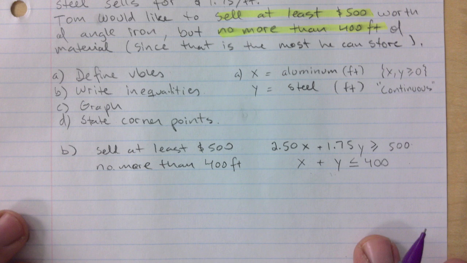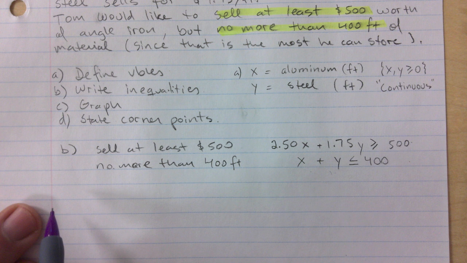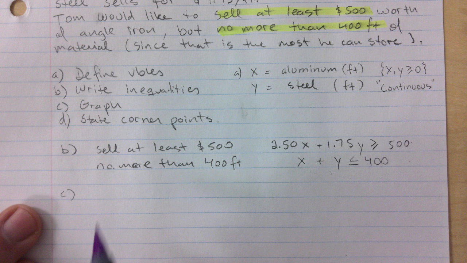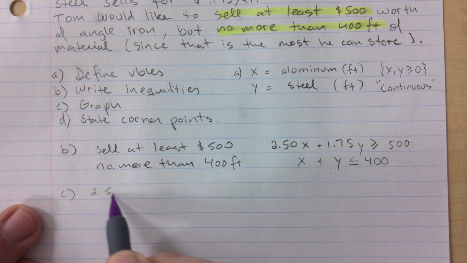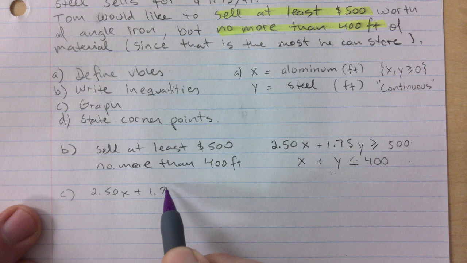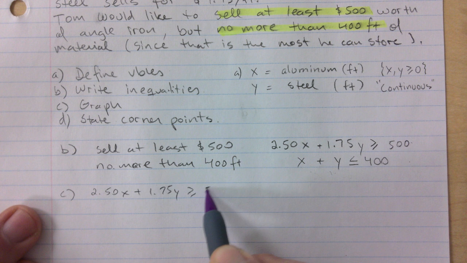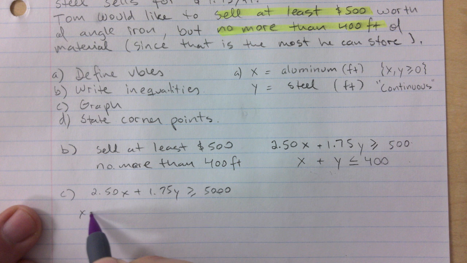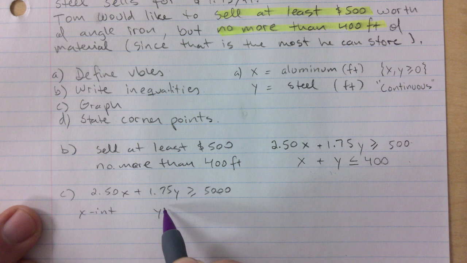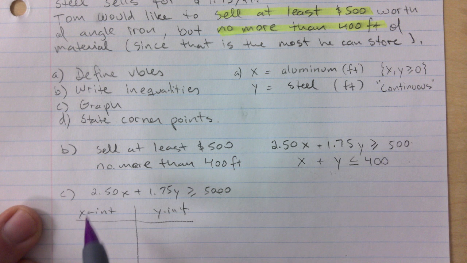Graph. I'm going to find my intercepts here. 250x plus 175y greater than or equal to 500. Sorry, why did I do 5,000? It's 500, that's my bad.